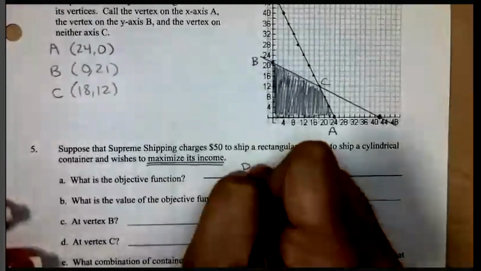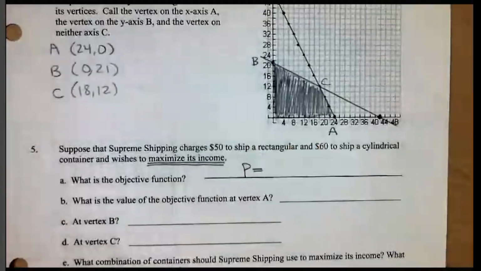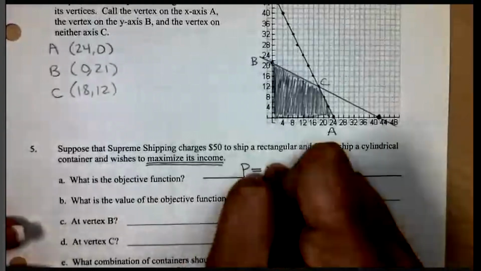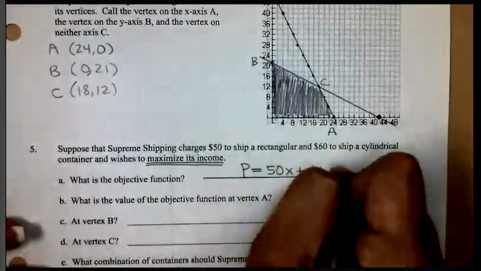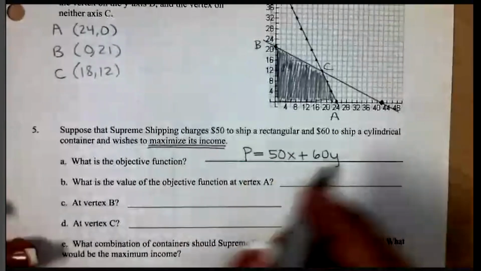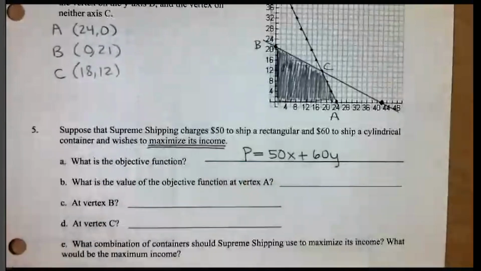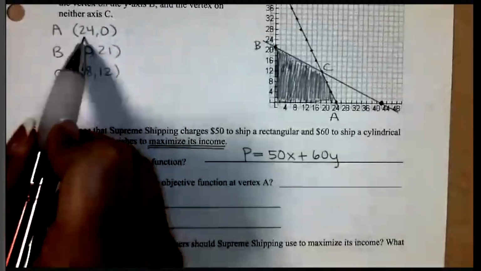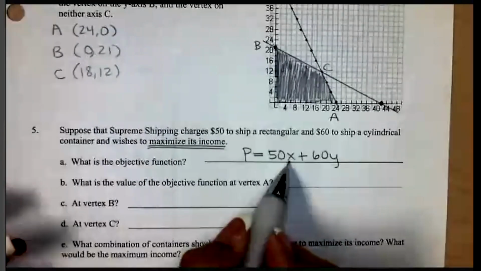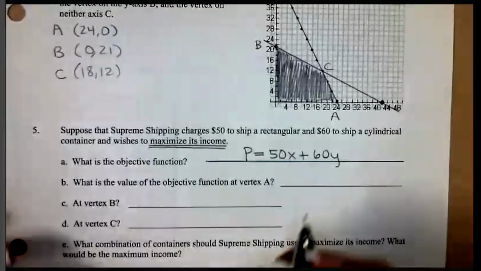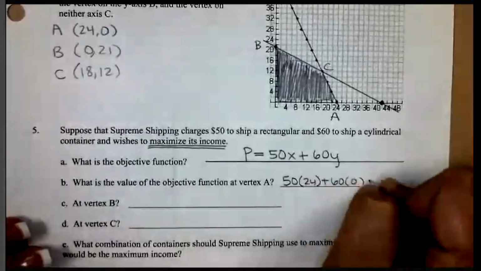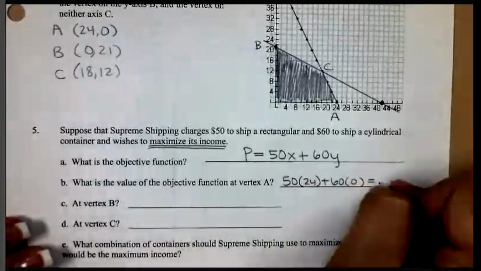And it is a function, so it's going to be an equal sign, equation. And the profit that's going to be made is $50 times each rectangular plus $60 times each cylindrical. So there's our objective function. Again, that comes from the purpose of the problem, and the purpose is to maximize its income. Now, each one of these ordered pairs are x comma y. So that's what we're going to use in here to find which one's going to give us the most profit. So we take 50 times 24 plus 60 times 0. And for A, that's going to give us $1,200.